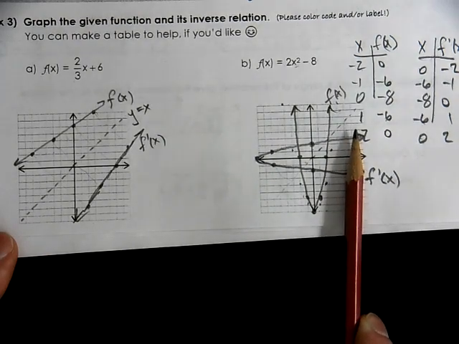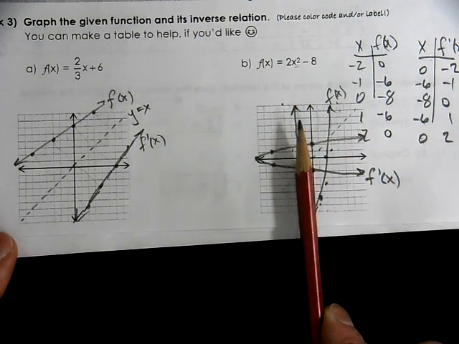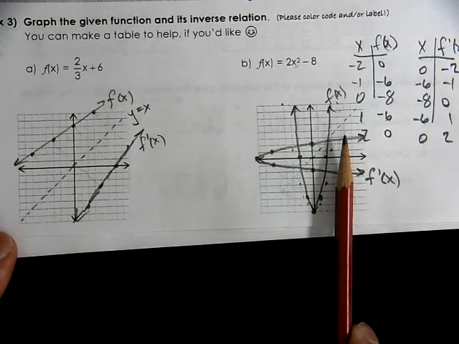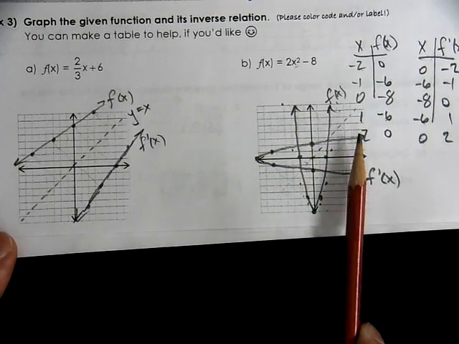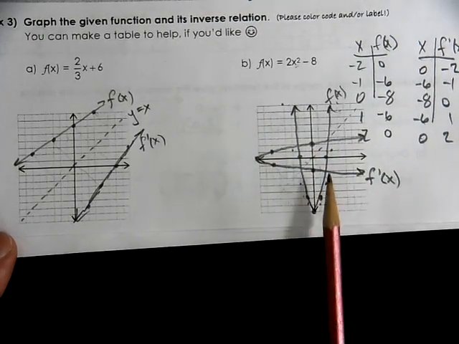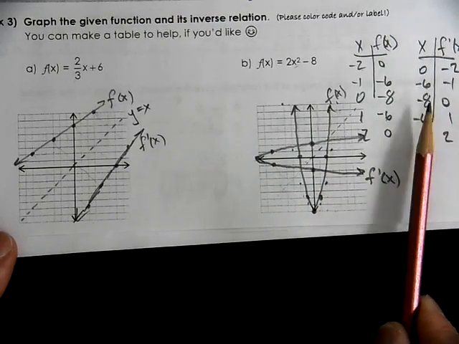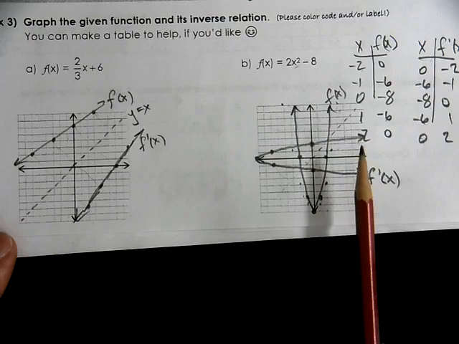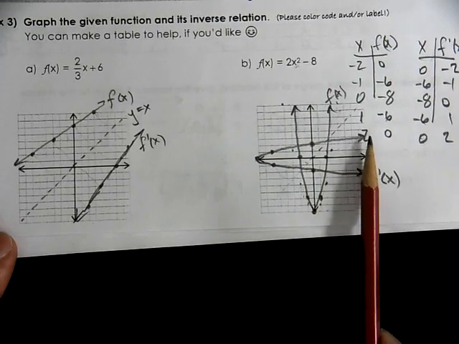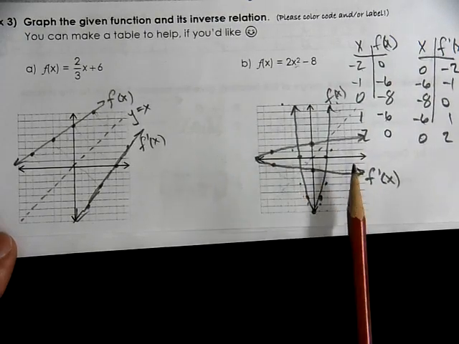We would just call this a relation. It's a relationship between the parabola and the inverse. It is not a function. We found where these points would be by switching them and graphing them, reflecting it over the line y equals x. So the inverse is not a function.